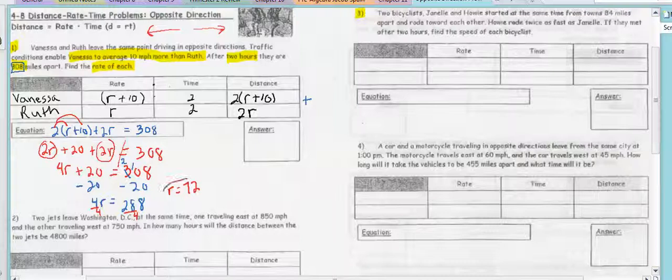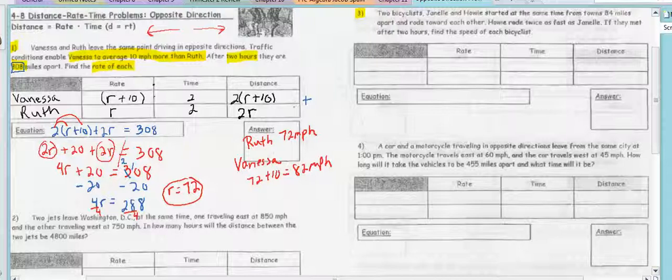Okay, so what we just found out was we found out our R. So we found out that Ruth traveled 72 miles per hour. Okay, and we found out that Vanessa is 72 plus 10, which she traveled 82 miles per hour. Okay, so that is the first example.